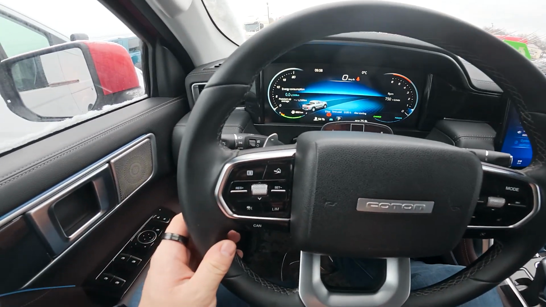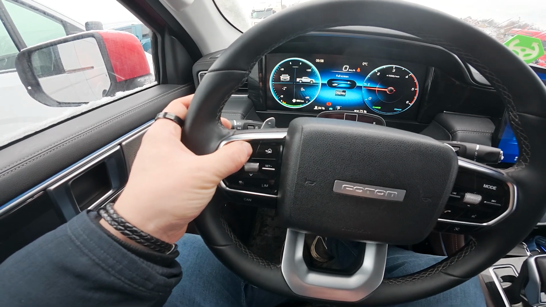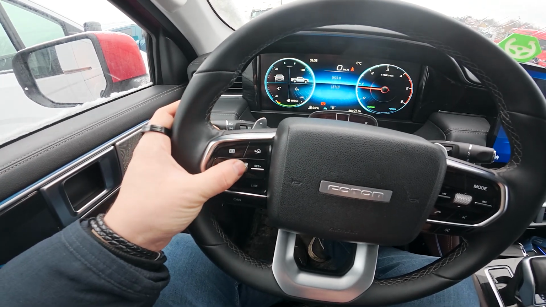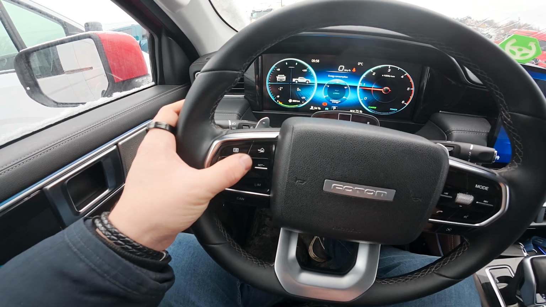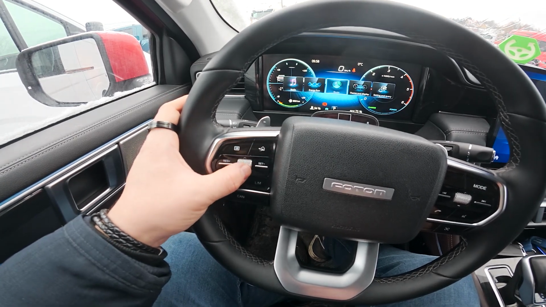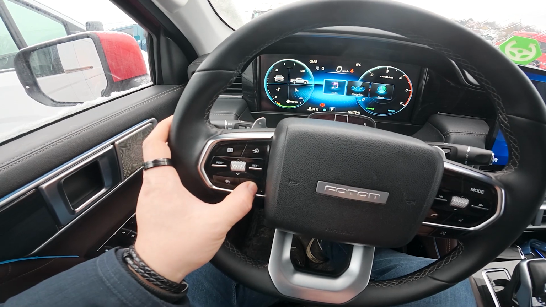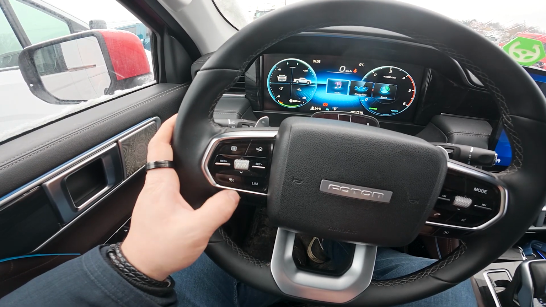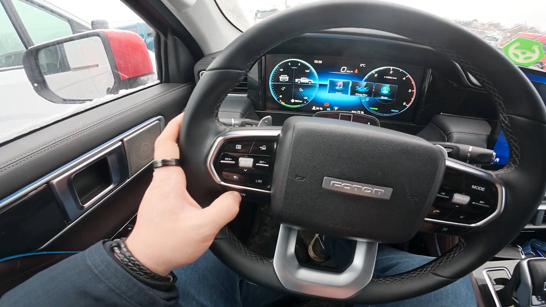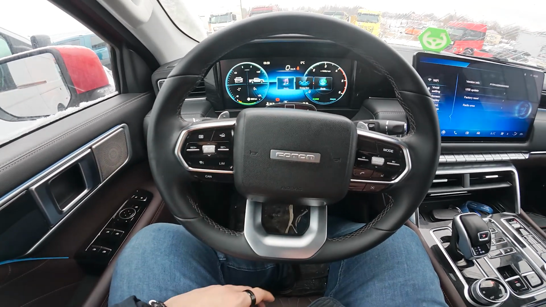On the left side, we've got the panel thanks to which we can change view of the instrument cluster, navigate through it, activate speed limiter and cruise control. Also, we can cancel the speed limiter or cruise control. Of course, if you press right here, you will use horn.